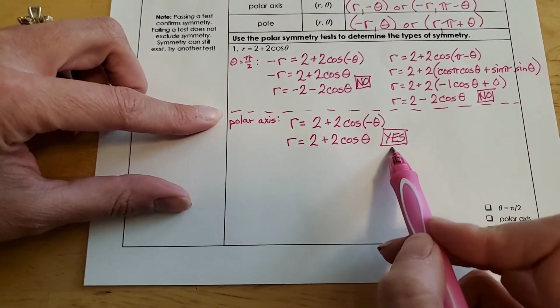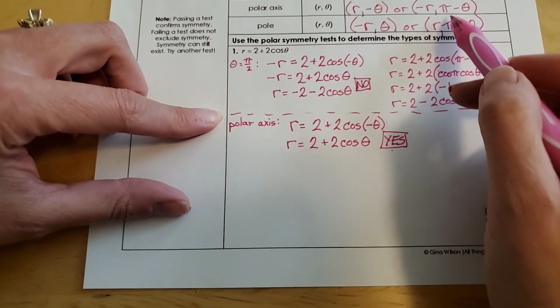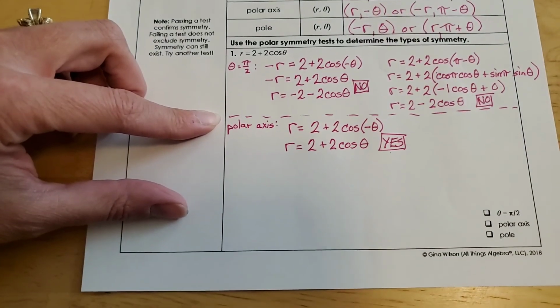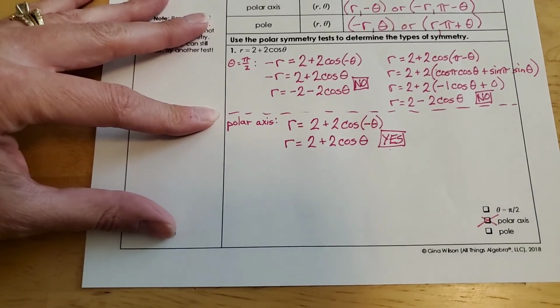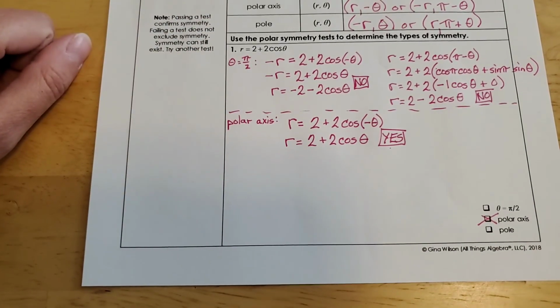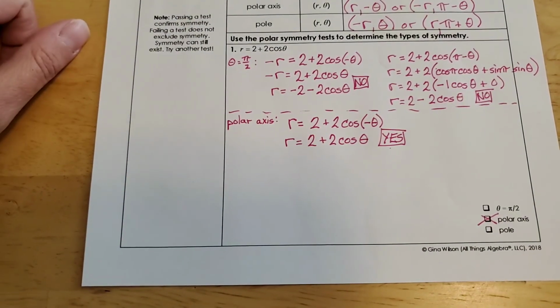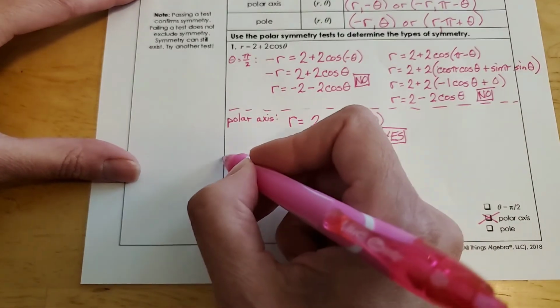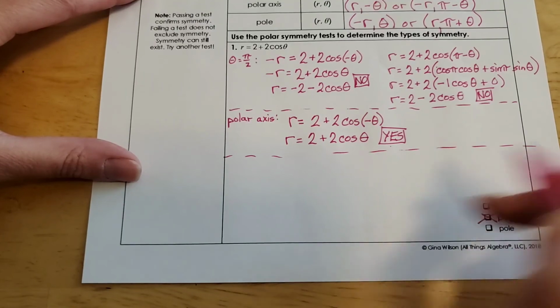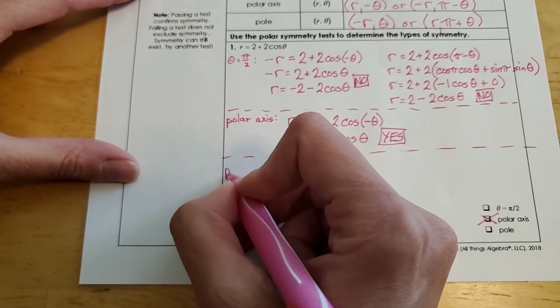And because I got a yes here, I do not need to check the other one. I already know it is symmetric. So I'm going to mark down here that it is symmetric across the polar axis. Now, I can have more than one of these, so I still need to check that last one. And I'm going to check across the pole.